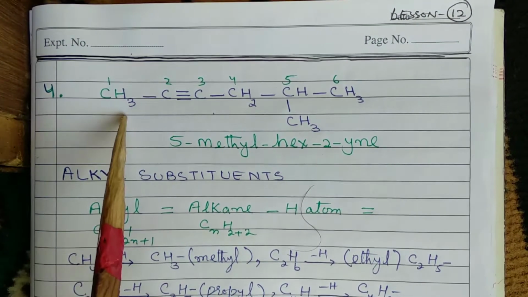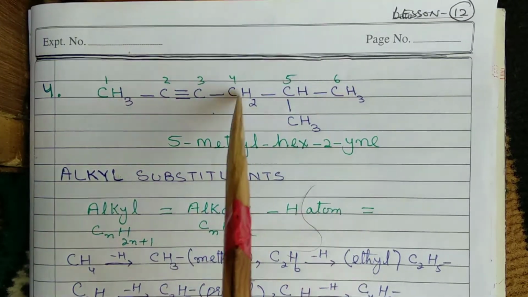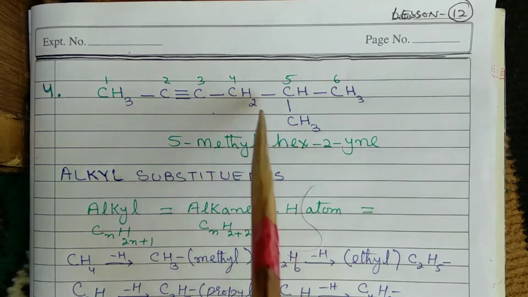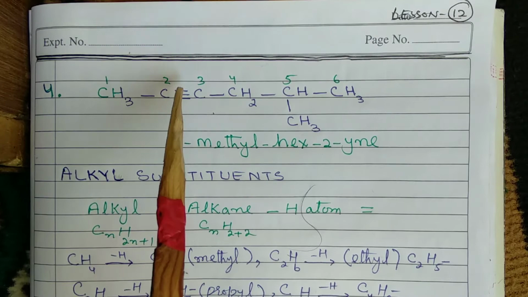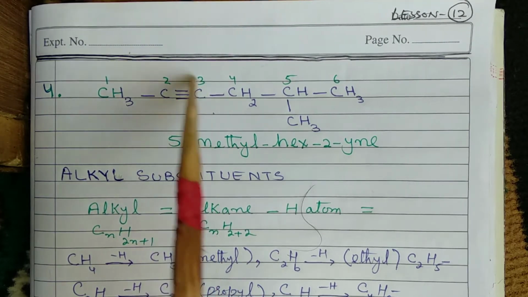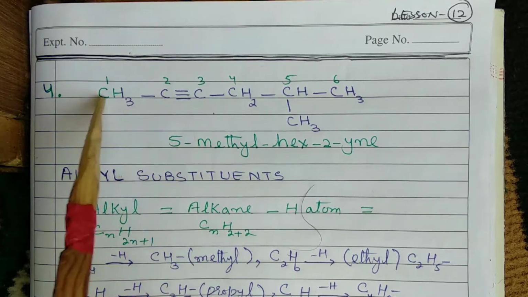Fourth one, CH3, C, triple bond C, and then CH2, CH, here CH3 and CH3. Dear students, here we have to give the preference from this side because the triple bond lies on this side, nearest.